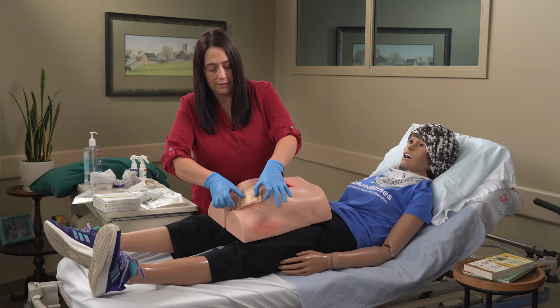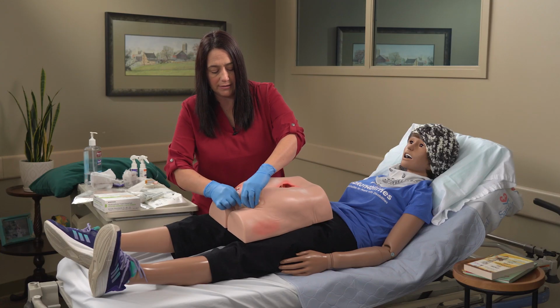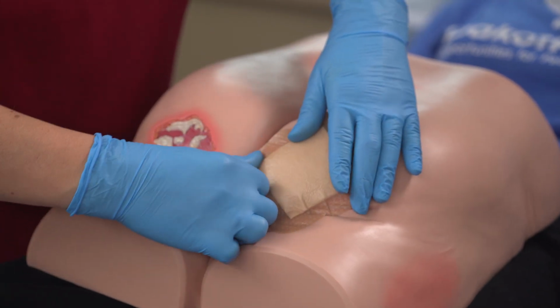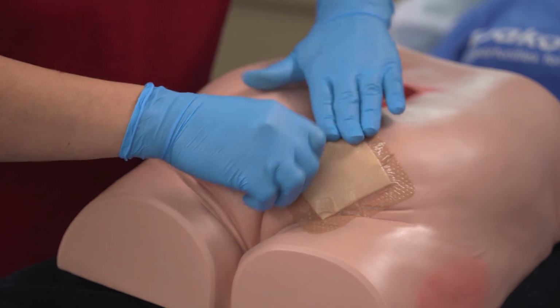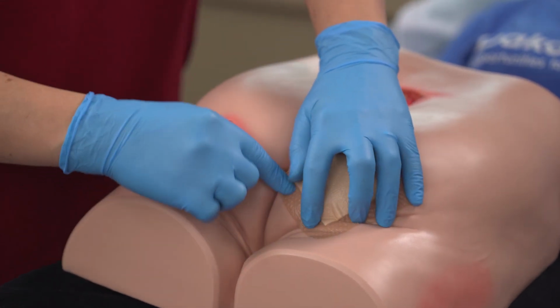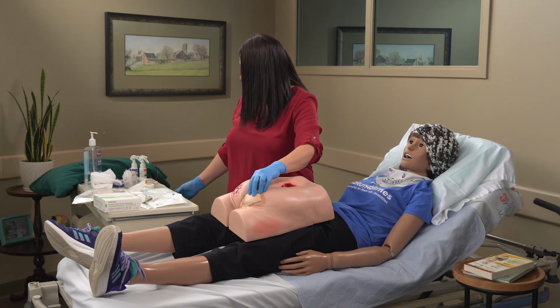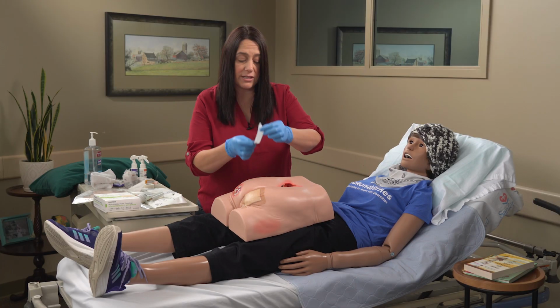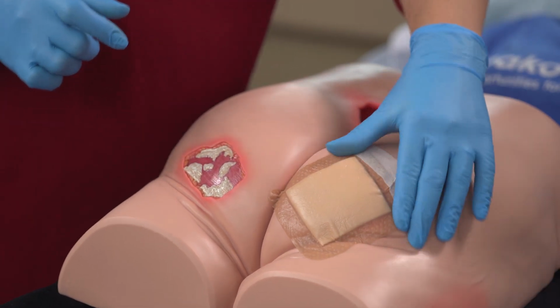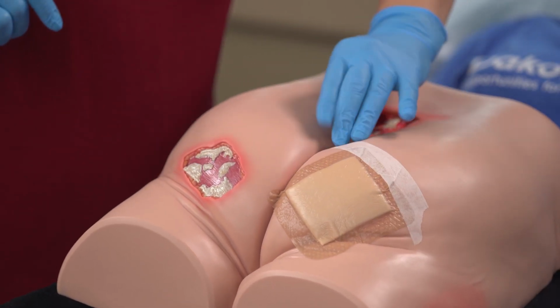I'm going at it kitty corner there to get the best coverage, and then I'm just going to seal around the edges and get those sealed down very well all the way around. If there's an edge that I'm concerned about having enough stick, I can always take an extra piece of tape and put it along that edge to help secure that.